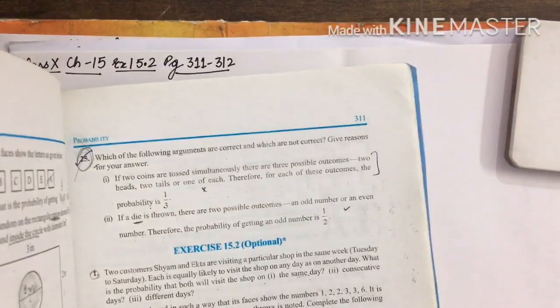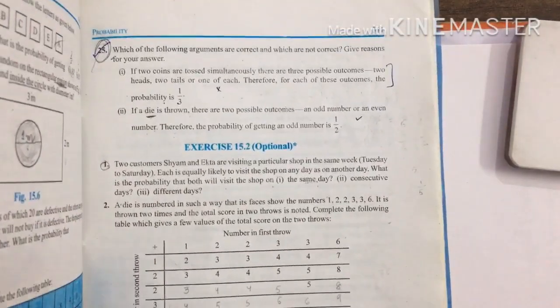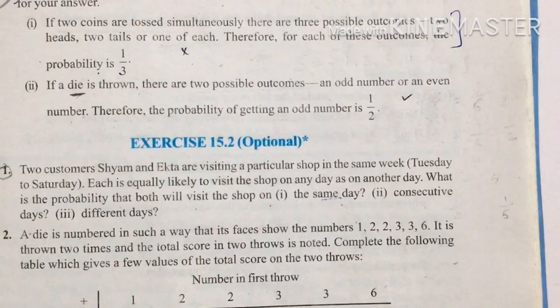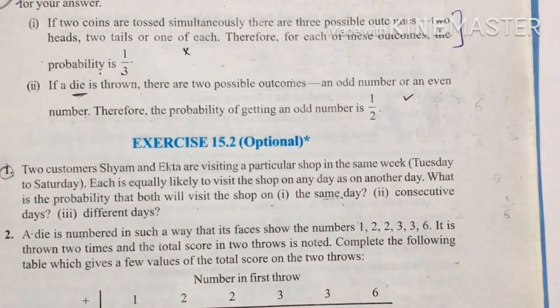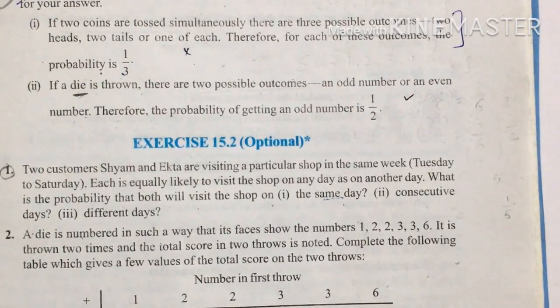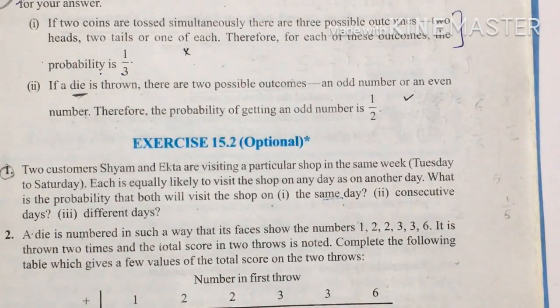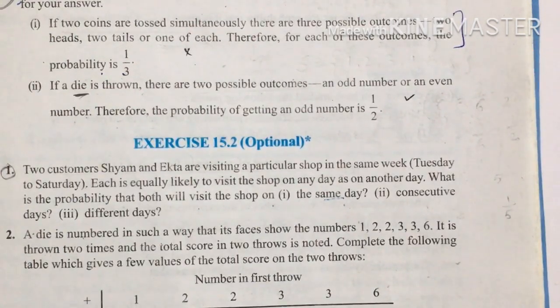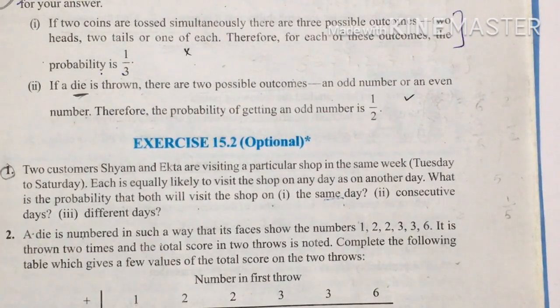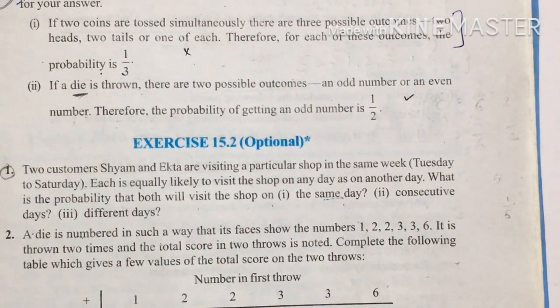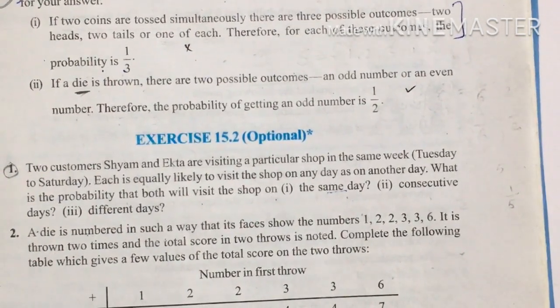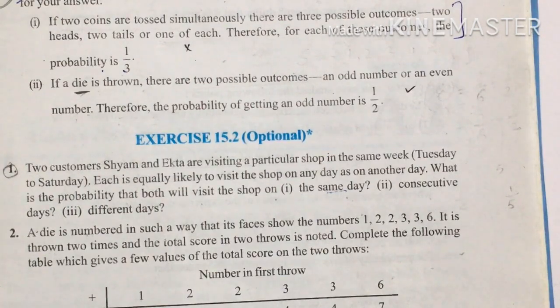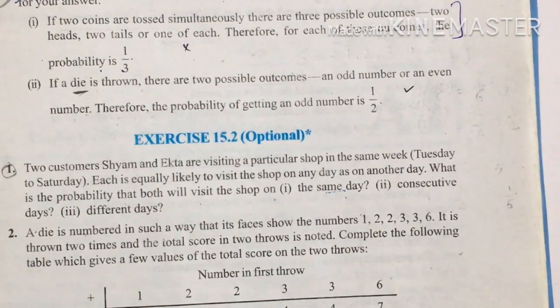So question number 1 we have two customers, Sham and Ekta, who are visiting a particular shop in the same week, Tuesday to Saturday. So these are the days when the two customers visit the particular shop. Each is equally likely to visit the shop on any day as on another day. So the customers, Sham and Ekta, could visit the shop on any day from Tuesday to Saturday.